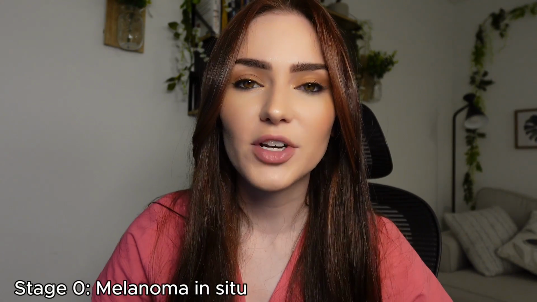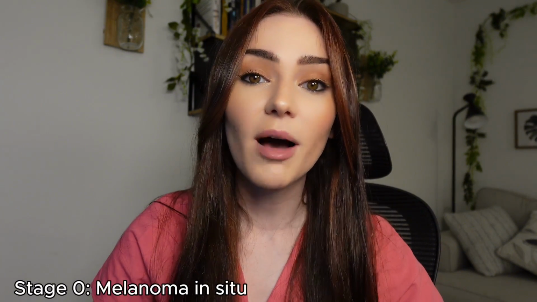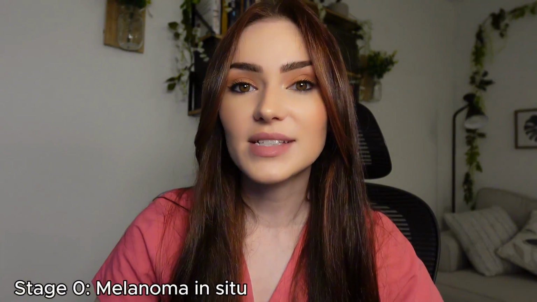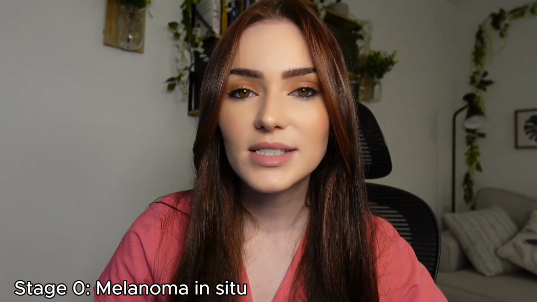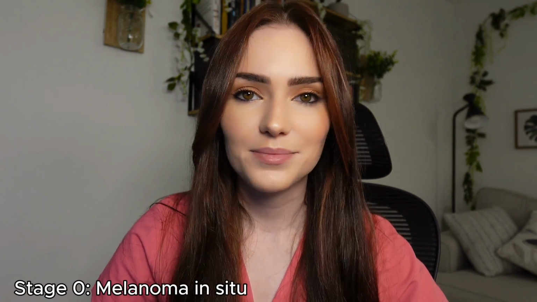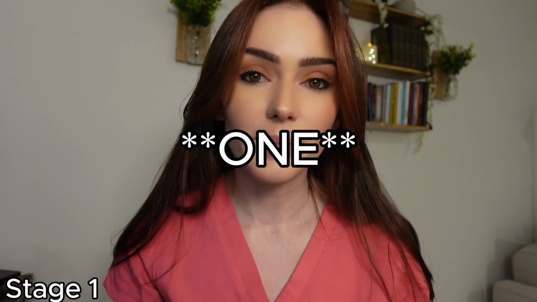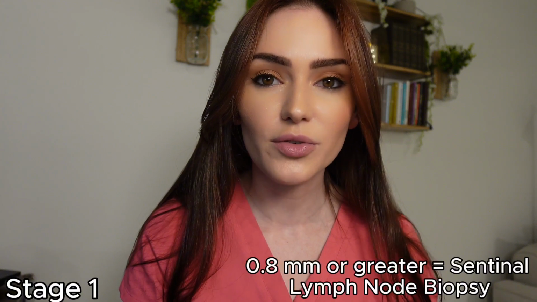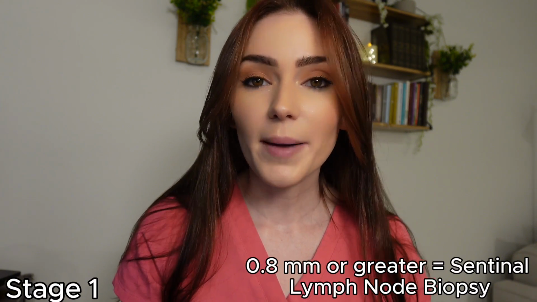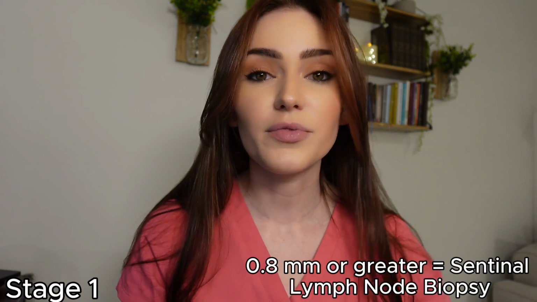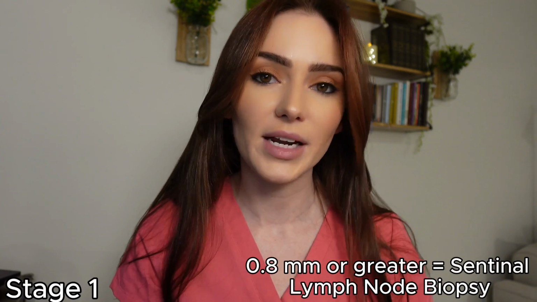Stage 0 means that the melanoma is only confined to the epidermis or that top layer of skin. And we refer to this as melanoma in situ. This is very easy to treat with wide local excision, and the prognosis is excellent. Now, stage 1 melanomas are melanomas that have a thickness up to 2 millimeters, and this may or may not be with ulceration. Now, any melanomas that are 0.8 millimeters or greater are always sent out to have a lymph node biopsy, and that's a biopsy of the nearest draining lymph node to assess for any spread to the lymphatics.